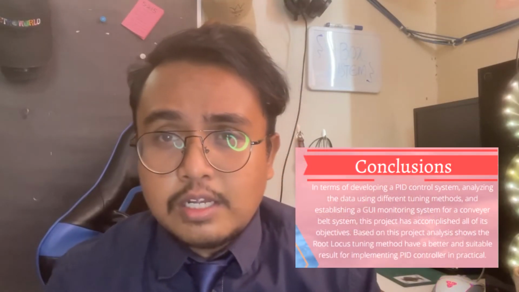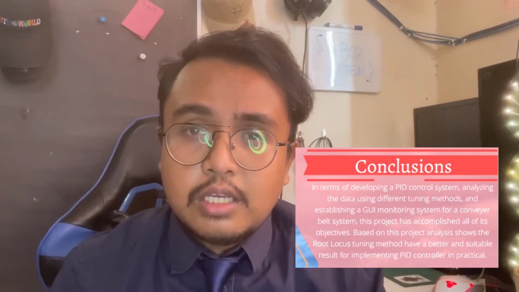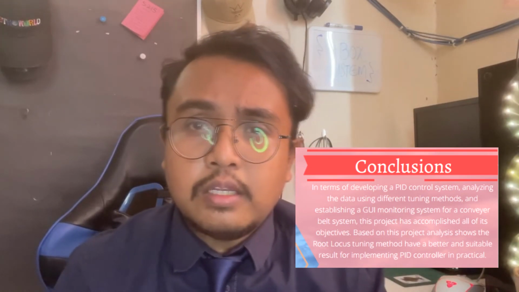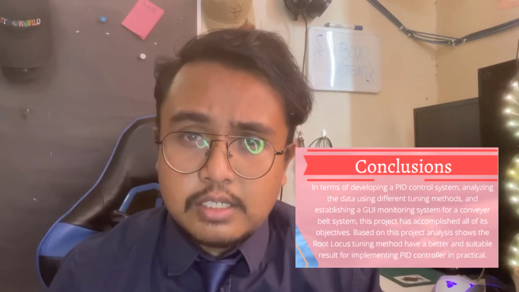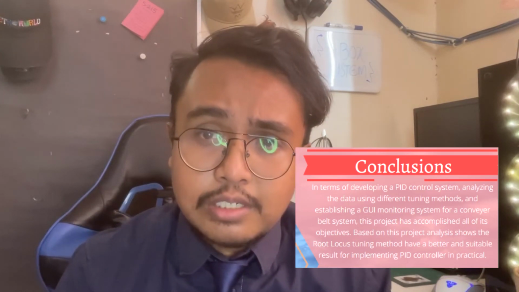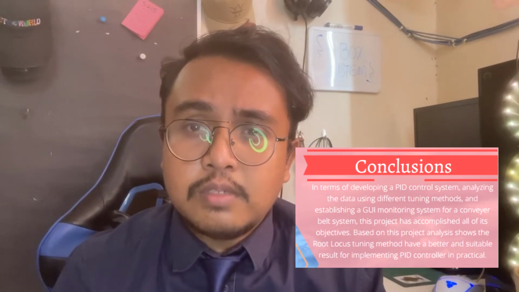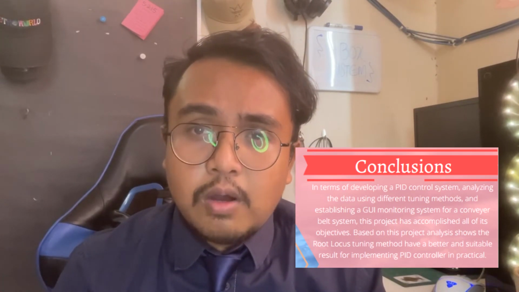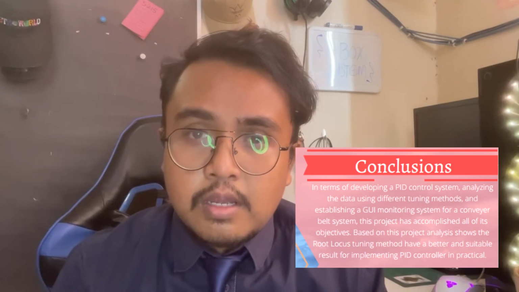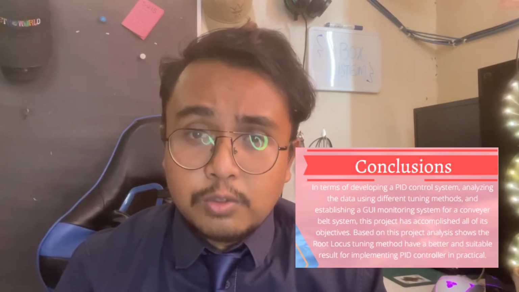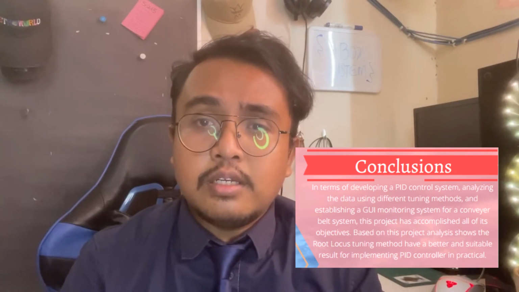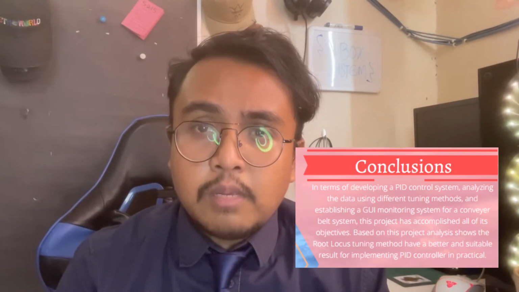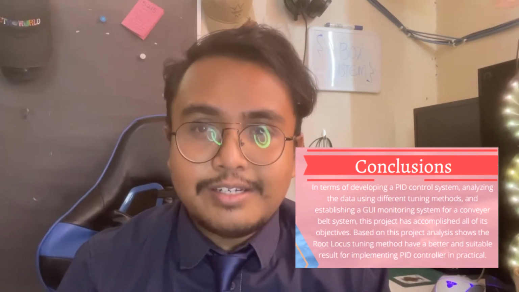Lastly, I will explain the conclusions in terms of developing the PID control system, analyzing the data using different tuning methods, and establishing a GUI monitoring system for a conveyor belt system. This project has accomplished all of its objectives. Based on this project's analysis, the root locus tuning method has a better result, and it is suitable for implementing a PID controller in practice.